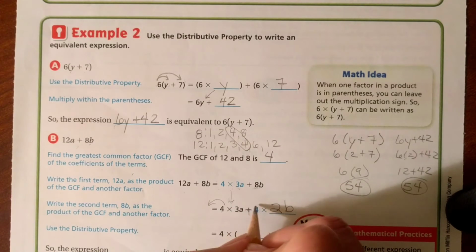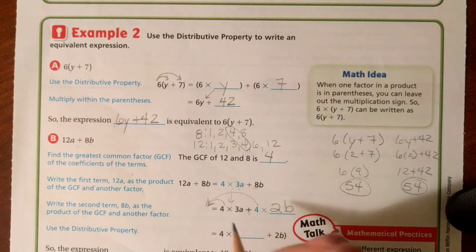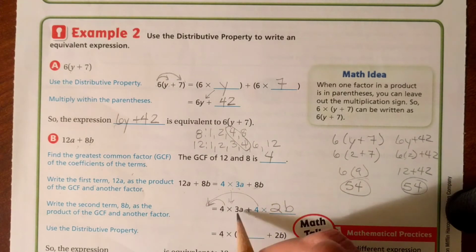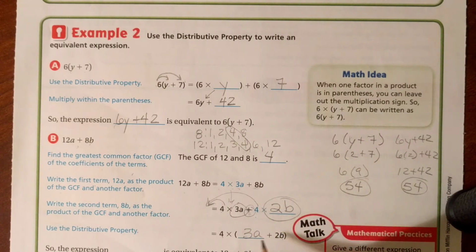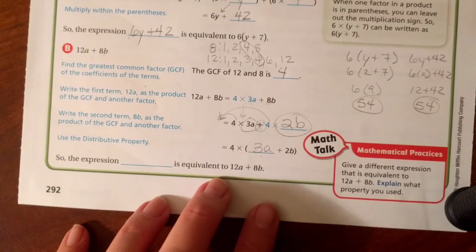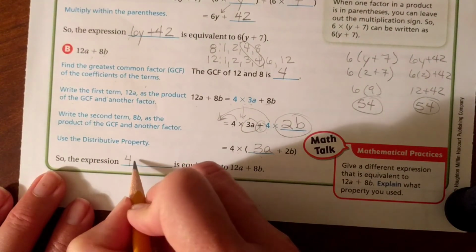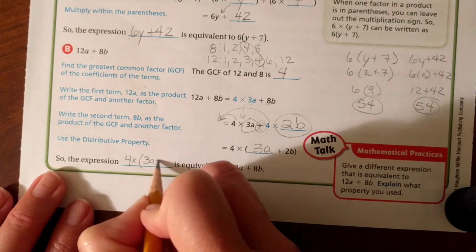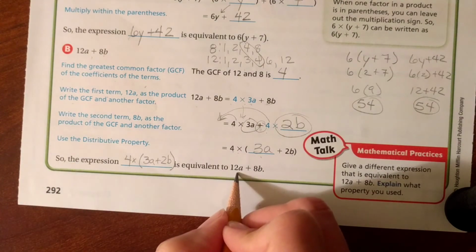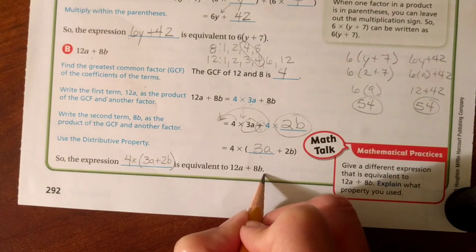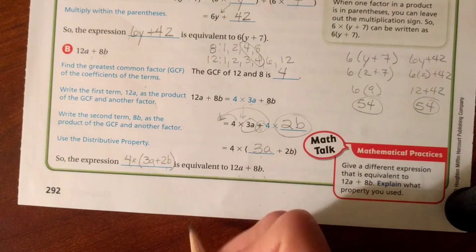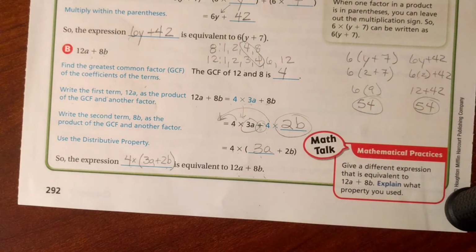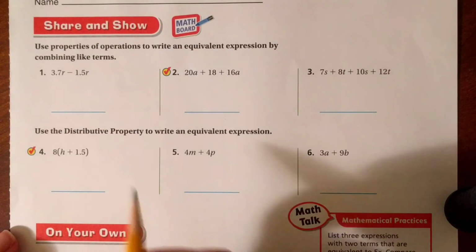So now I can throw the ropes outside, and that's where the 4 came from. And what was left over? The 3a plus the 2b was left over. So 4 times the quantity 3a plus 2b. All right, here we go. So the expression 4 times the quantity 3a plus 2b is equivalent to 12a plus 8b. In other words, if I put in a number for a and a number for b in both of these expressions, I'm going to end up with the same answer. Okay, let's do 2 more together before I cut you loose.